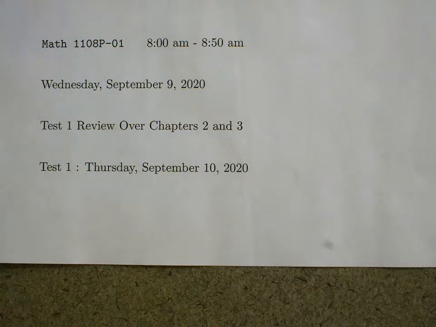You said we can use calculators, right? What about respawn? That's more powerful than what you should. Can you find a TI-30? Okay.